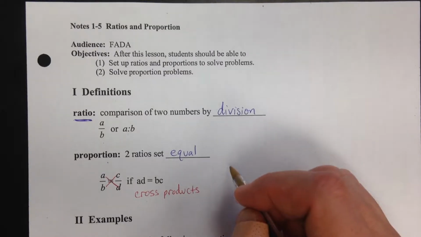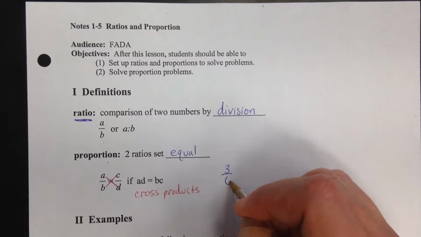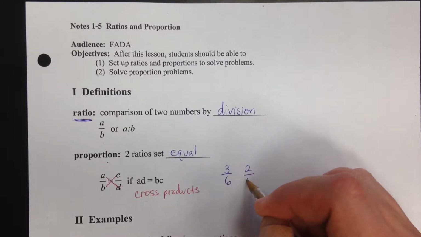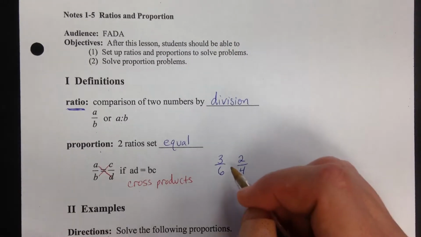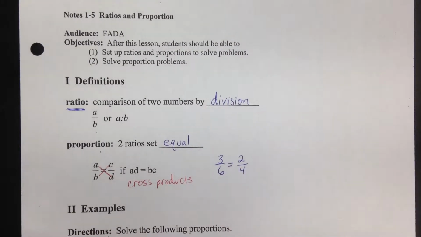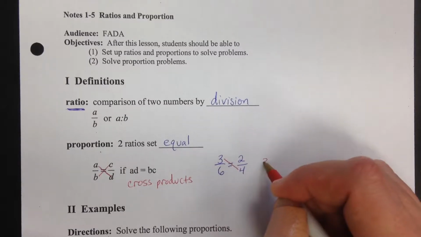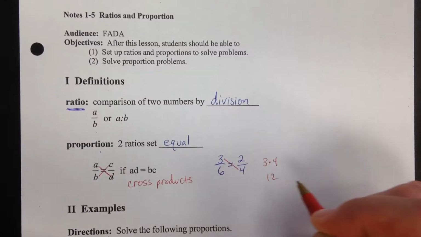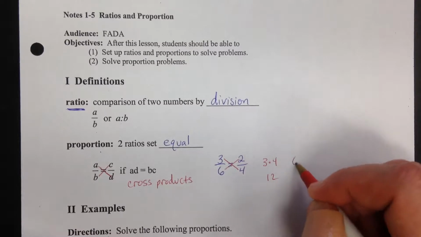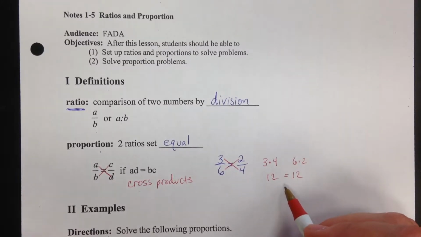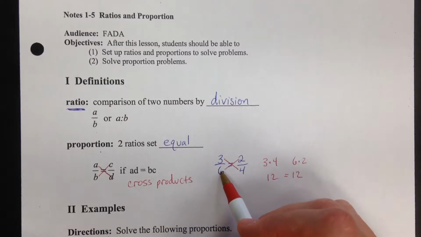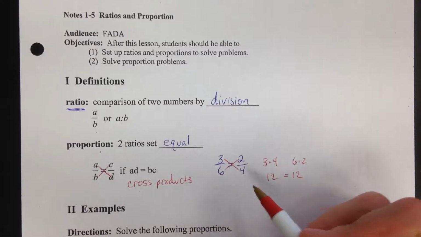So for example, if I say 3 over 6 and 2 over 4, both of those reduce to 1/2, so we know that they're equal. One way to test that they are proportional is if I take 3 times 4, which is 12, and then I take 6 times 2, which is also 12, and since the cross products are equal, that means that 3 over 6 is proportional to 2 over 4.